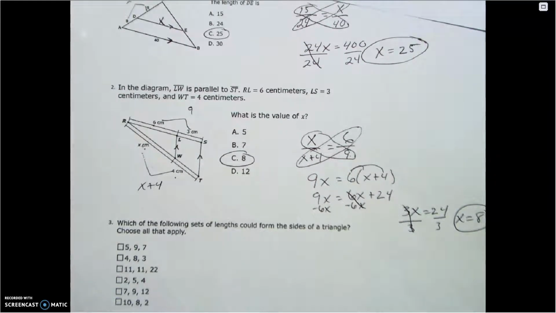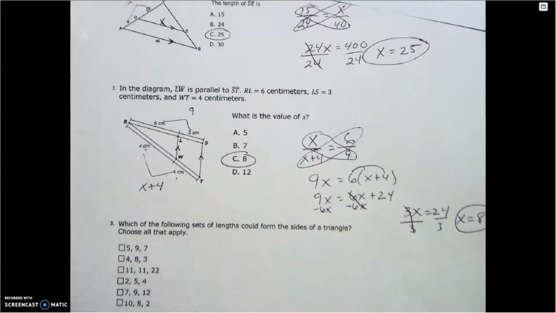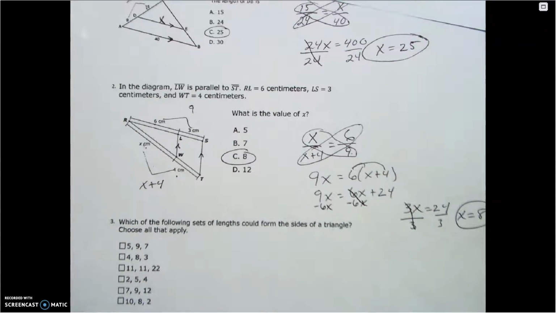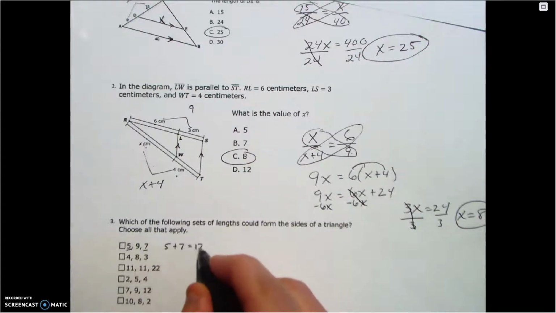So number 3, we want to determine whether the following side lengths could form a triangle. So for it to be a triangle, the two smallest sides have to add up to be larger than the longest side. So my two smallest here are 5 and 7. 5 plus 7 is 12, and 12 is greater than 9.